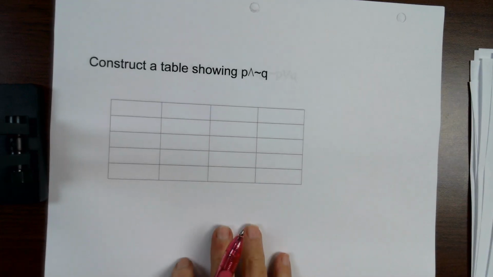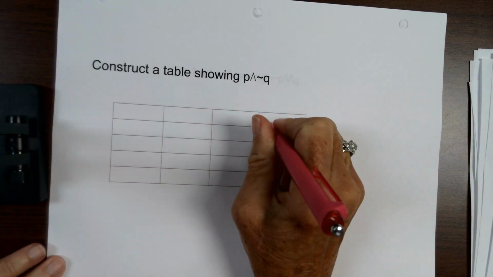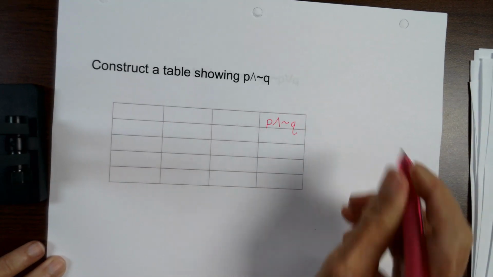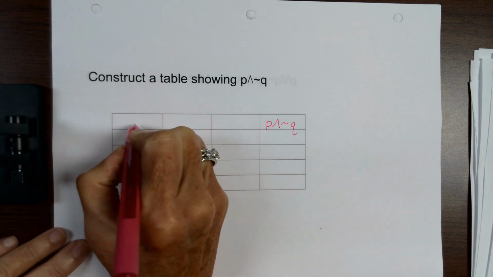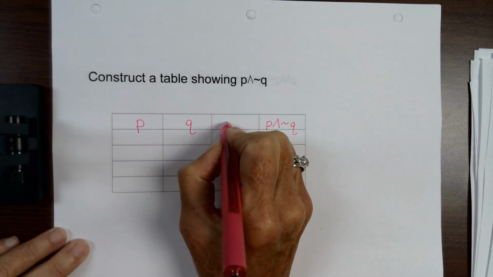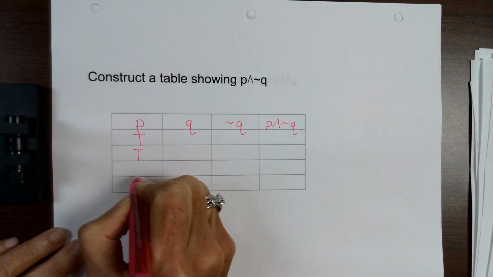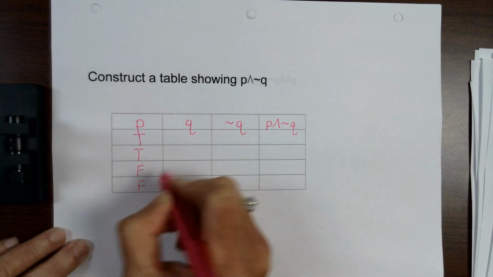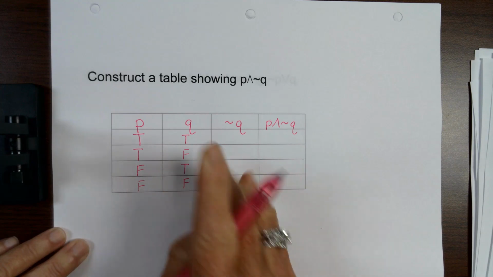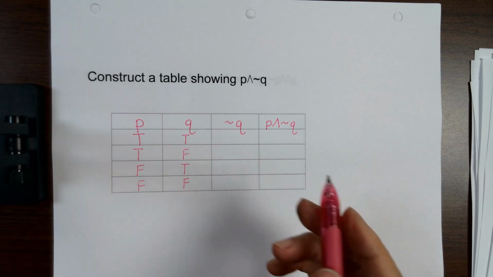So you're going to work on constructing some tables, and I'm eventually going to show, and this is my last thing over here, P and the negation of Q. But what I have to do is come up with very organized columns. I want P, I want Q, I want the negation of Q. So here's my pattern: true, true, false, false, true, false, true, false. If I keep a consistent pattern, that helps me figure out if I've covered all the bases.